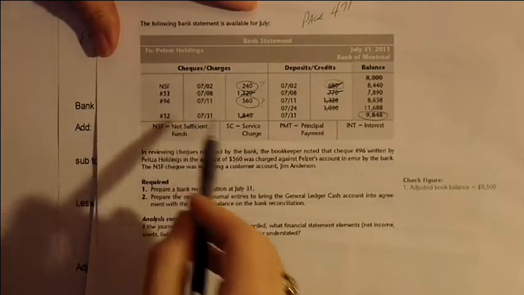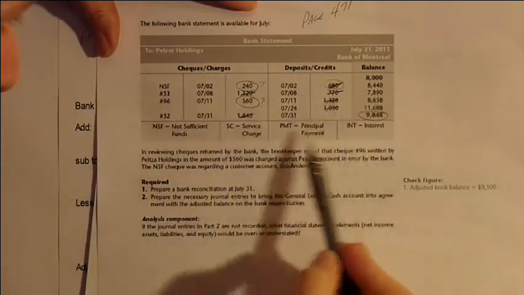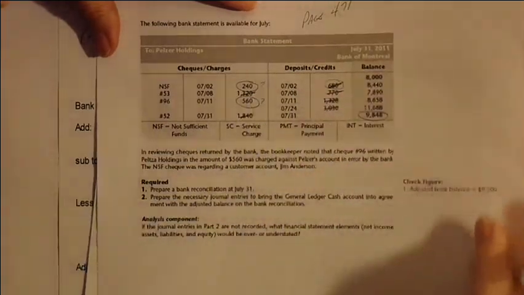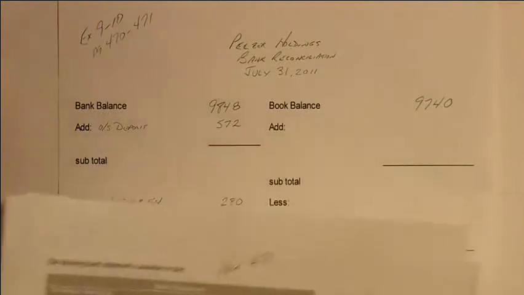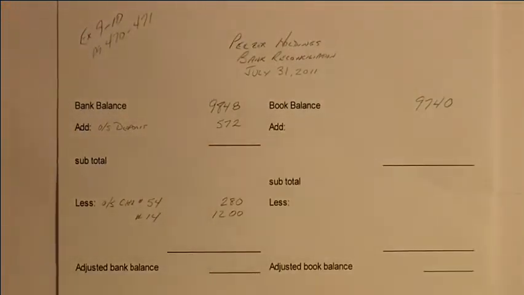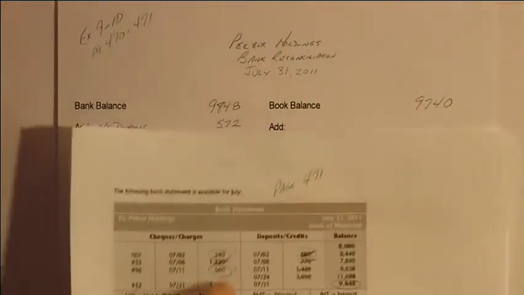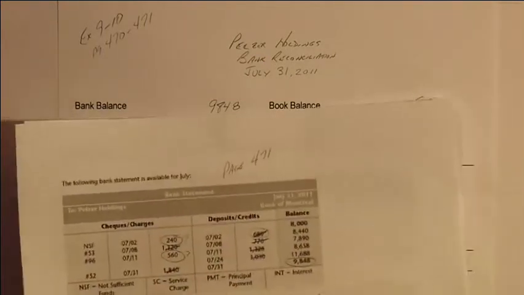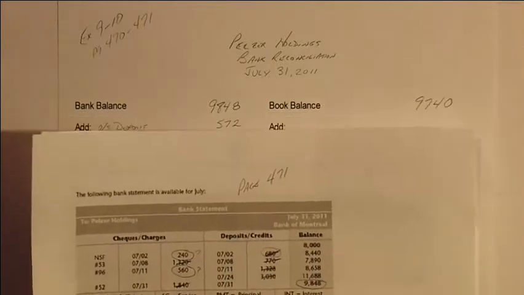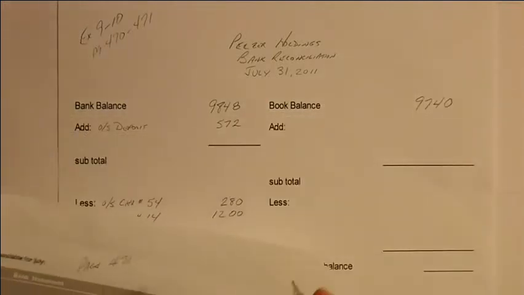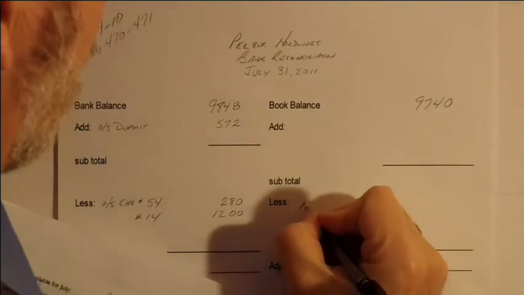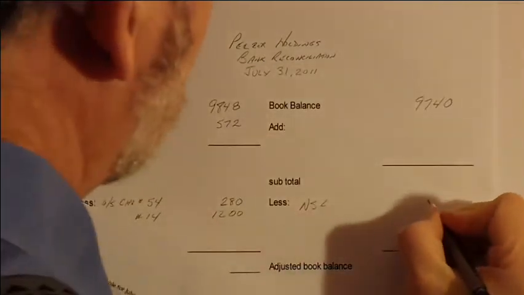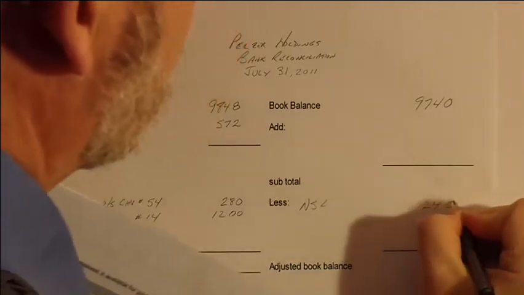Okay. In addition to that, is there anything else on the bank statement that we haven't stroked out? And no, it's just those two items. So those normally go on our side. These are things the bank has recorded that we don't know about. Definitely the NSF check. We're going to have to charge the customer. The bank has rightly taken that money out of our account, and so if we'd known about that, we'd have subtracted off the NSF check. NSF check, $240. The bank subtracted it off. We should subtract that off.